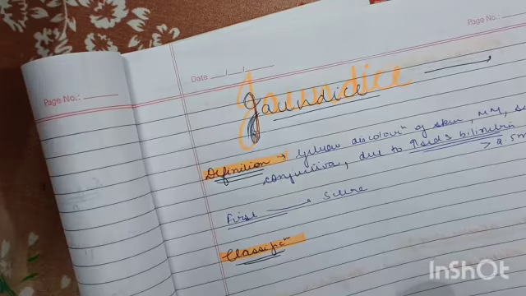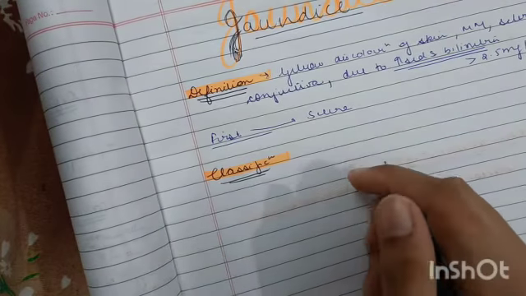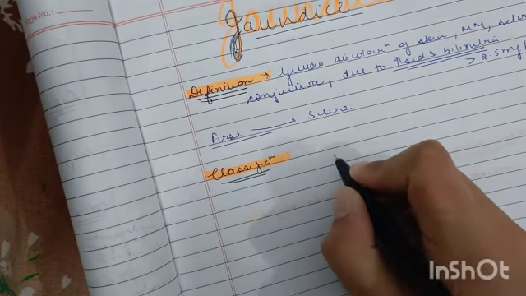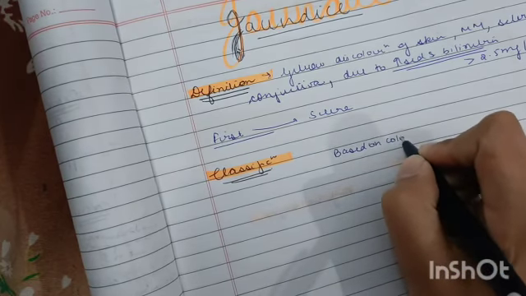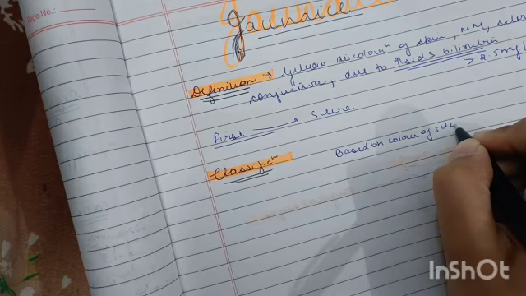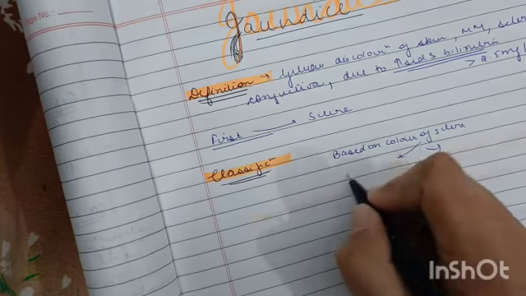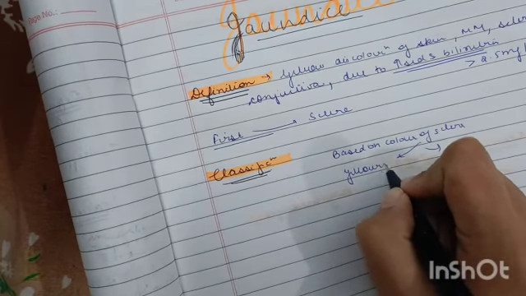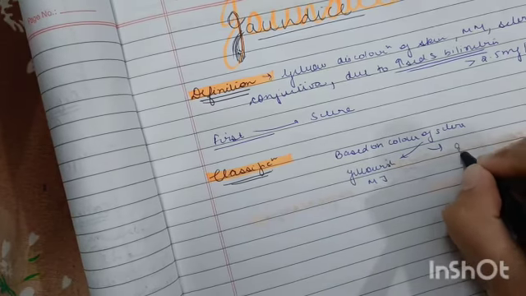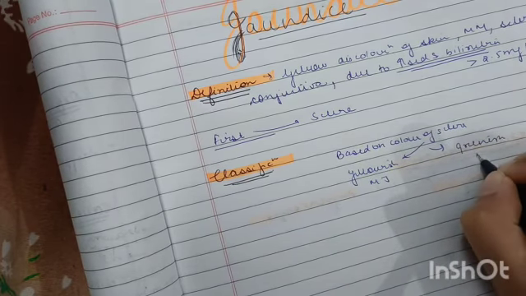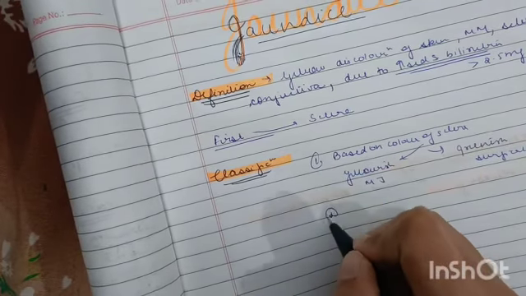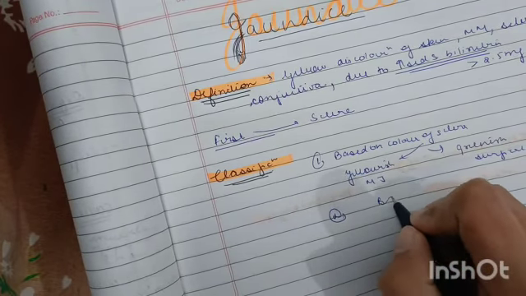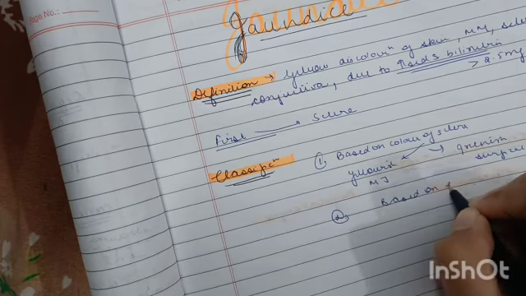Now, coming on to the classification, it is based on a number of factors. First is based on the color of sclera. If it is yellowish, it is medical jaundice, and if it is greenish, it is referred to as surgical jaundice. Another classification is based on etiology of jaundice.